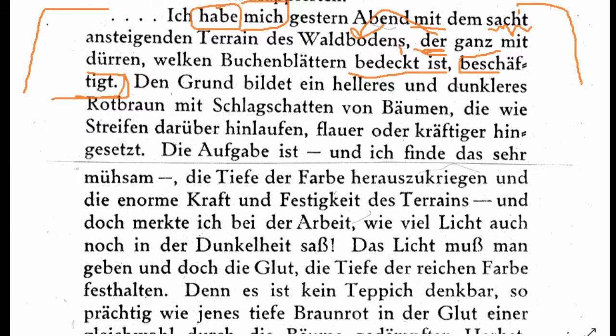Good. And mit takes the dative, so you have a dative plural, so that's why this N is here. So the plural of leaves is Blätter by itself, but you always have an N whenever you have a dative plural as a very convenient sign of that. Okay, so I think we've got the whole thing covered. You want to do the whole sentence? Sure. Yesterday evening, I engaged myself with the gently growing terrain of the forest floor.